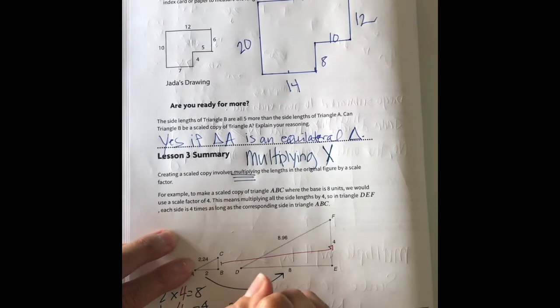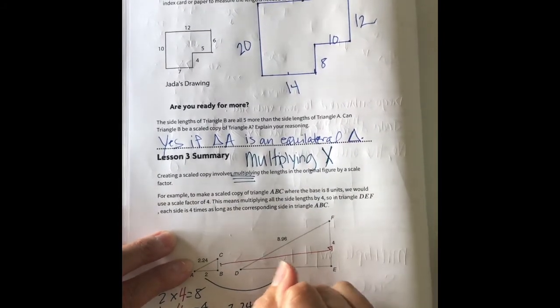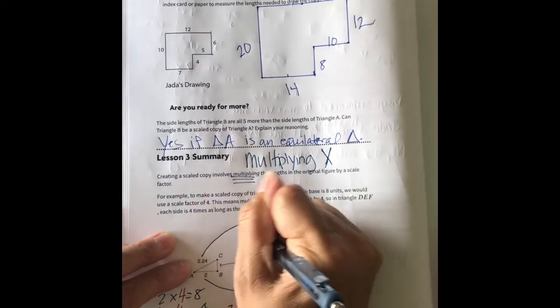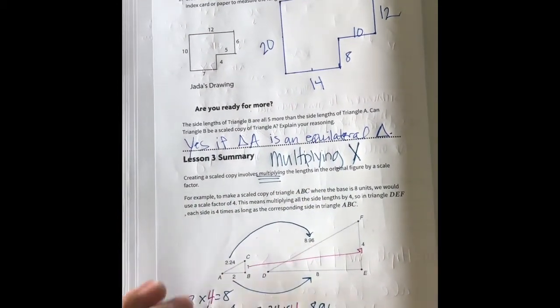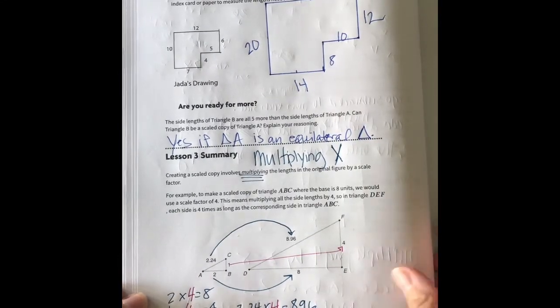And then over here, 1 times what gives us 4? Well, it would be the same scale factor of 4, right there. And then we have the last one, 2.24 times the scale factor of 4 gives us 8.96, and that's where that measurement comes from. So they're saying that it's scale factor 4 every single time, okay? And that's it.